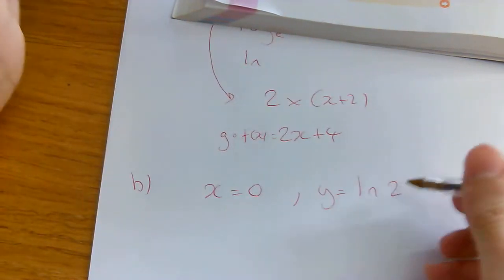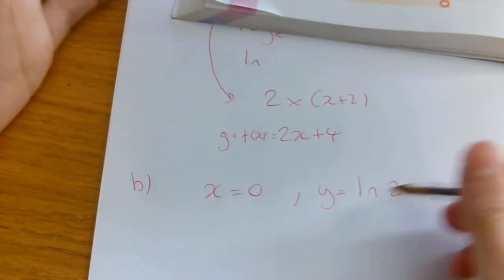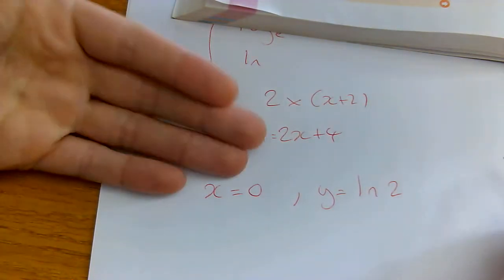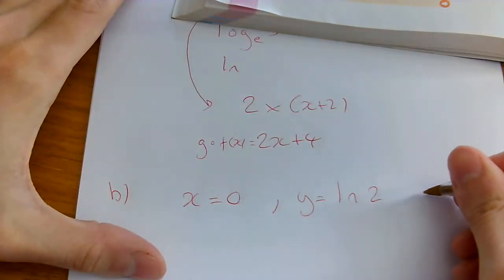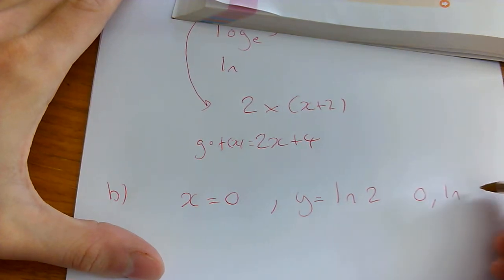You could go on the calculator and work out what that actually is. It's going to be a number. It's just whatever power of e gives you 2. So it's going to be some horrible decimal. I'd keep it as it is. Let's just write the coordinate as (0, ln 2).